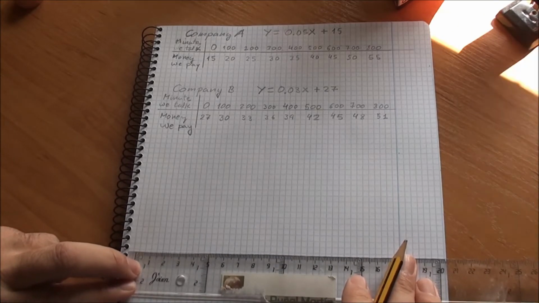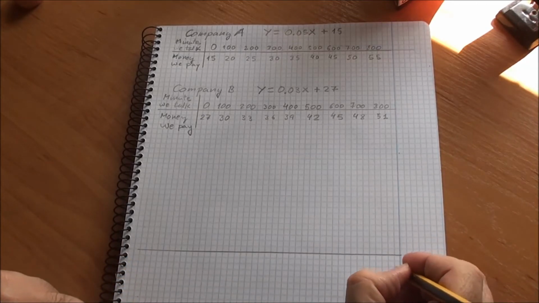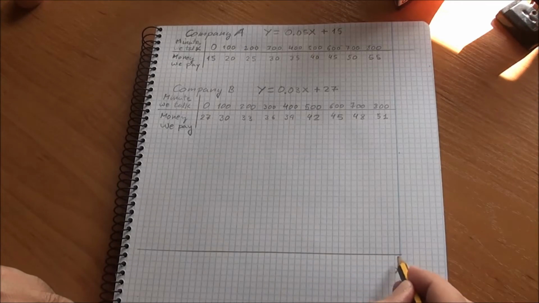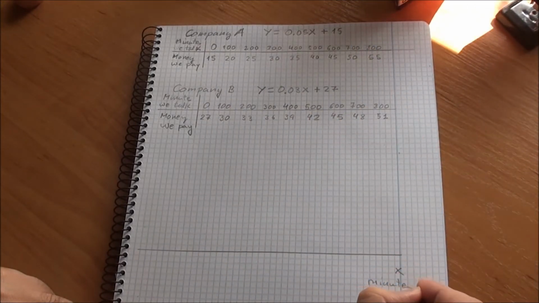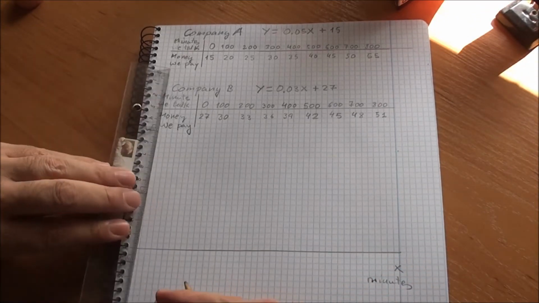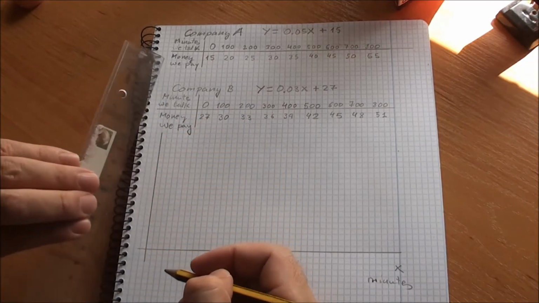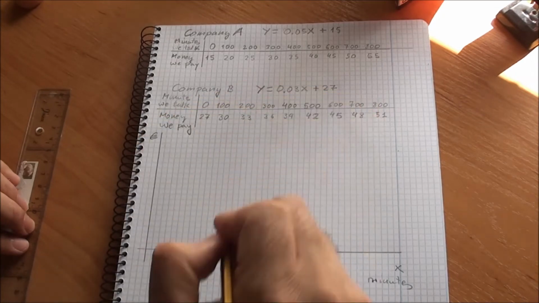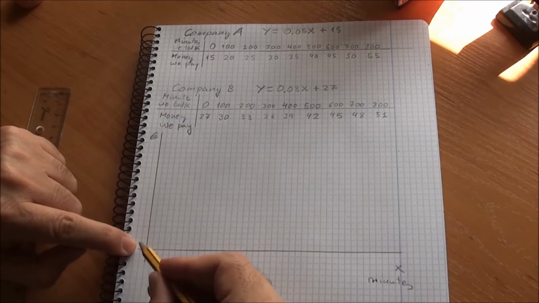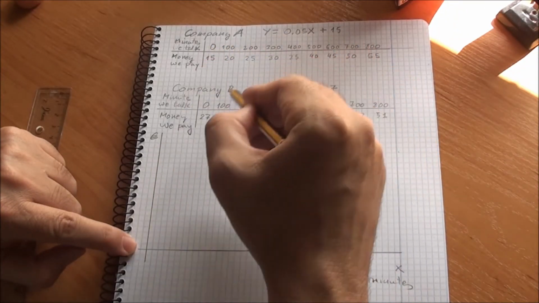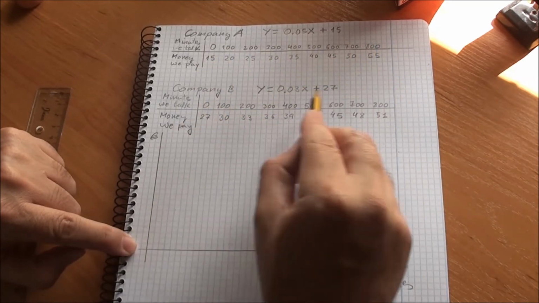Okay, so let's do here a graph. We are gonna draw a frame that is gonna be the X, that's gonna be the horizontal axis, which is the minutes, the number of minutes for each company. These are the minutes, and here we are gonna draw a vertical line which is gonna be the euros we pay, the money. Okay, first we have to decide the scale. For instance, the minutes go from 0 to 800 in both tables. For company A and for company B, they go from 0 to 800.